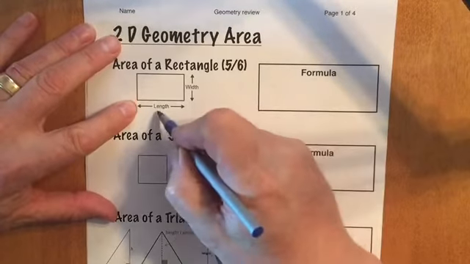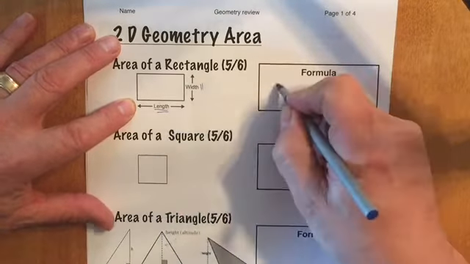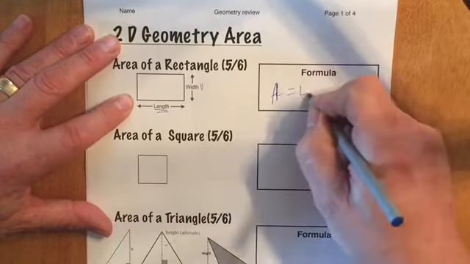Pretty straightforward. You've got the length of the rectangle and the width. You multiply the two together. So area equals length times width.